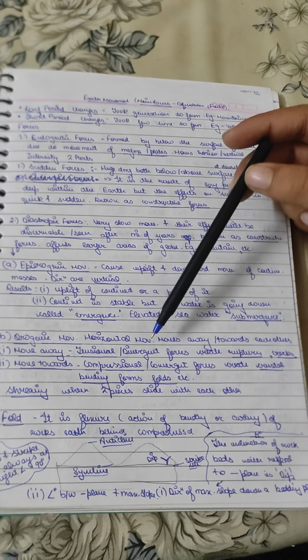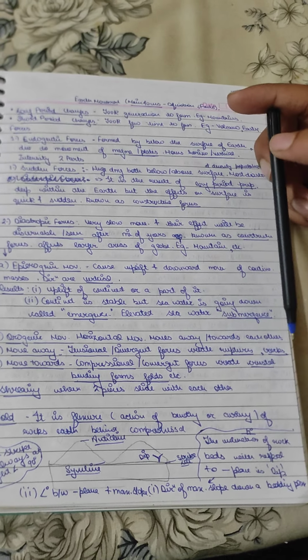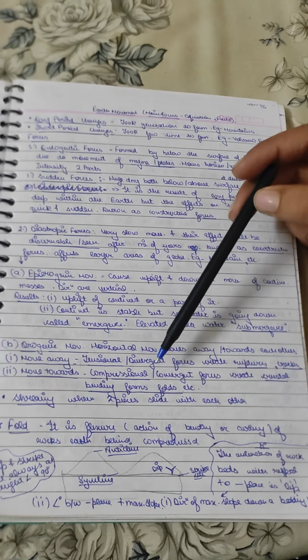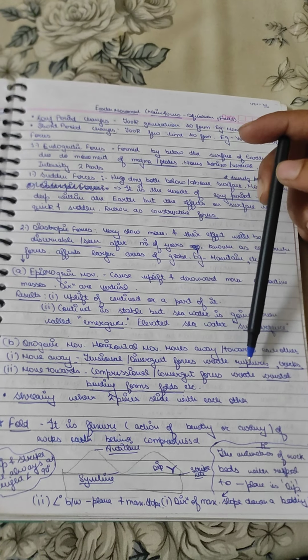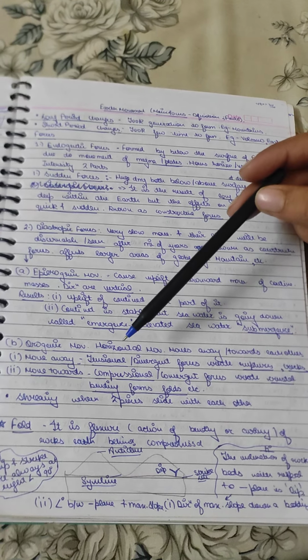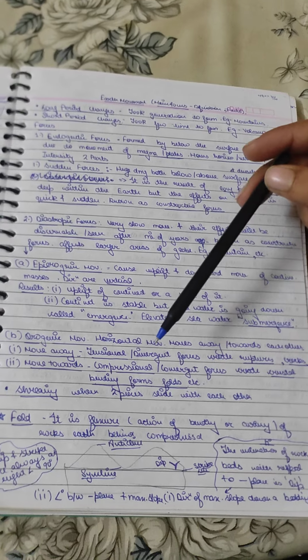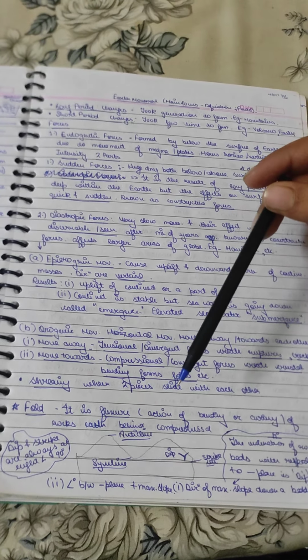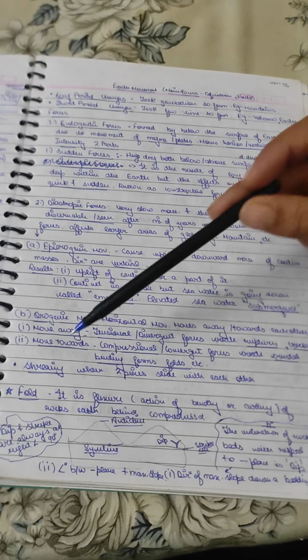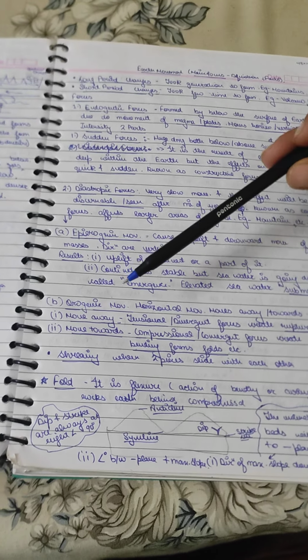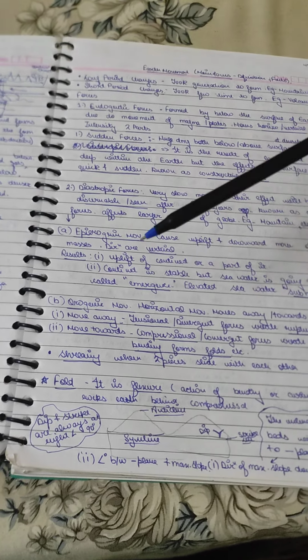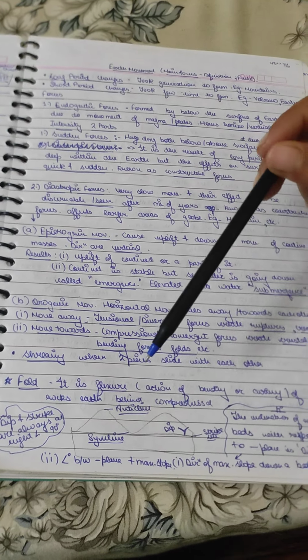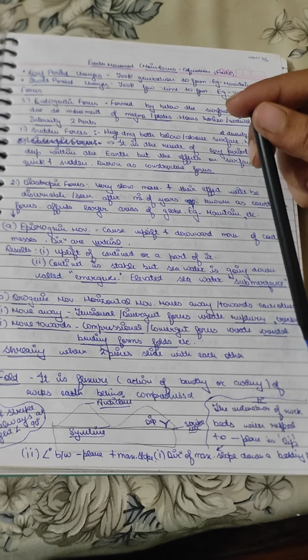Orogenic movement is horizontal movement, where plates move away from or towards each other. If they move away, tensional or divergent forces create ruptures. If they move towards each other, compressional or convergent forces create crust building, forming folds, etc. Shearing is when two pieces slide past each other. A few terms related to this topic: a fold is a flexure, an action of bending due to the gravity of the earth.